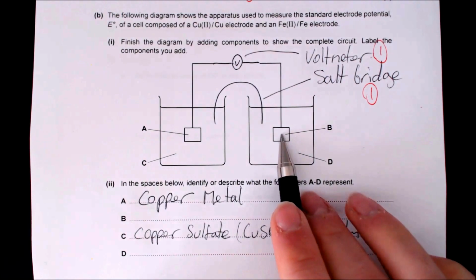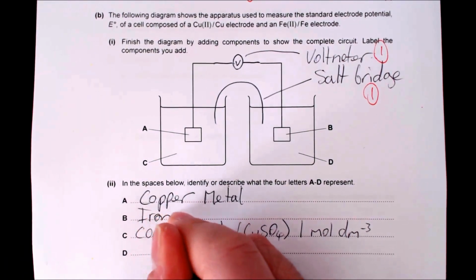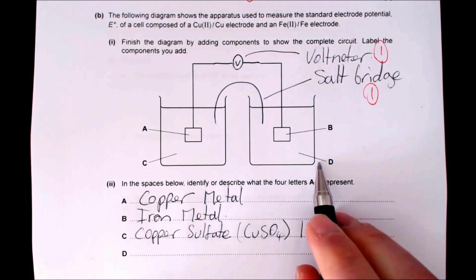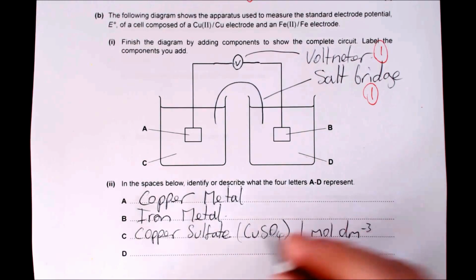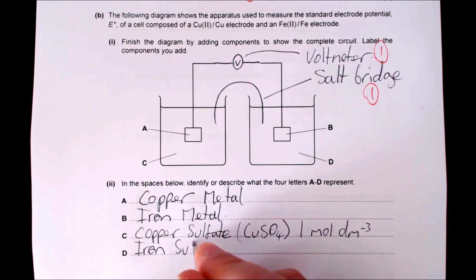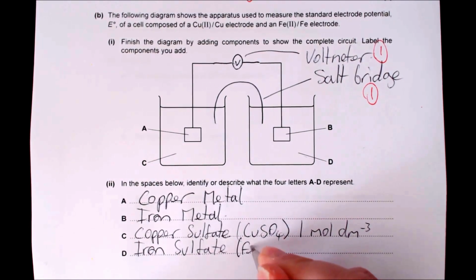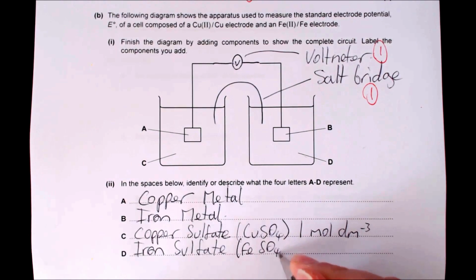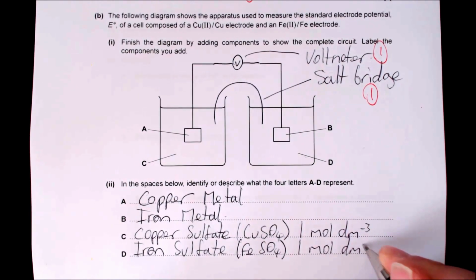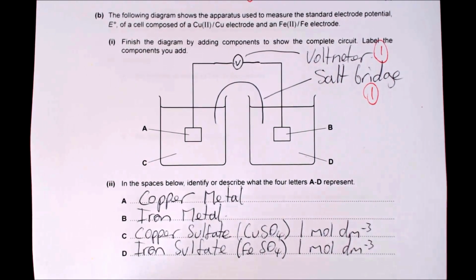And then B, obviously B is a metal. This one's going to be iron. This is going to be iron metal. And D is going to be the solution that it sits in. Again, it's just going to be something like iron sulfate. And that's going to give us our Fe2+ ions. So let's just write that there. FeSO4. There you go. And again, we must include the concentration. It's very important. You've got to be really specific. If you miss these out, you won't get the mark.